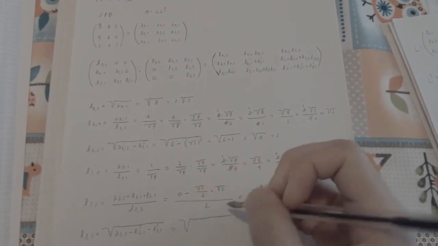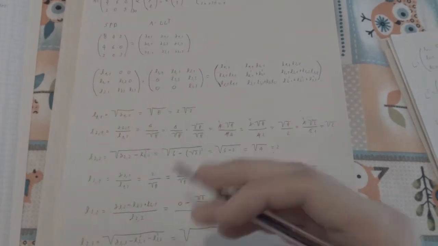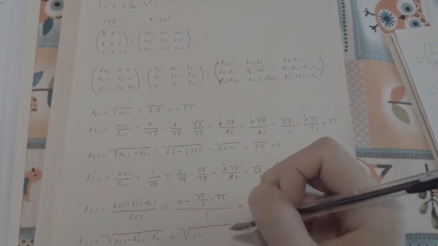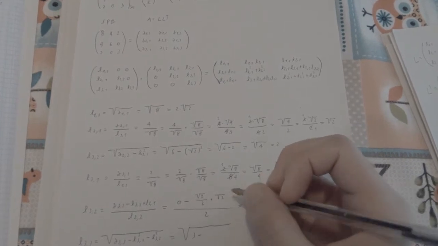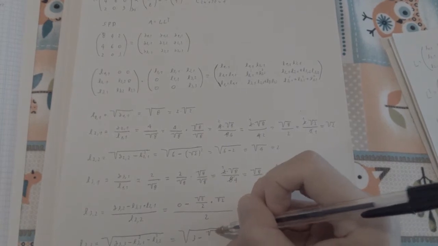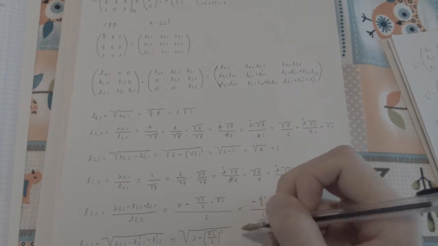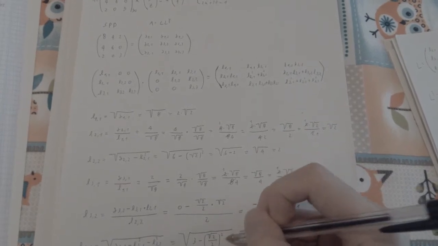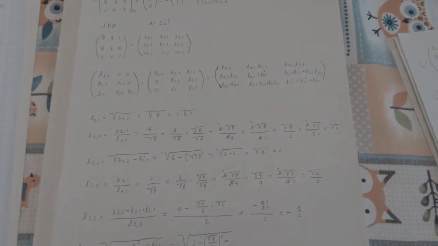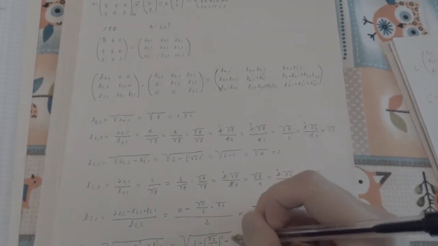So this is A33, minus L31, which is the square root of 2 over 2 squared, minus L32, which we have just found, so negative 1/2 squared.